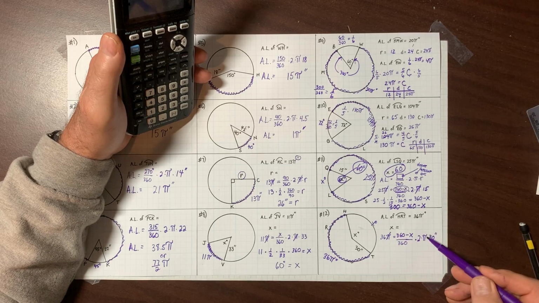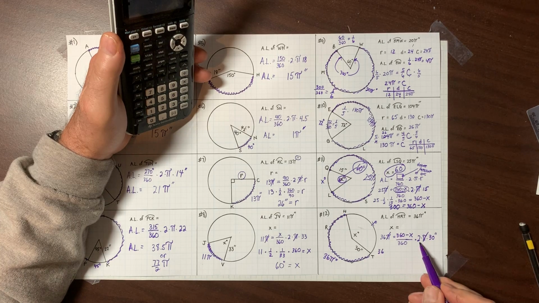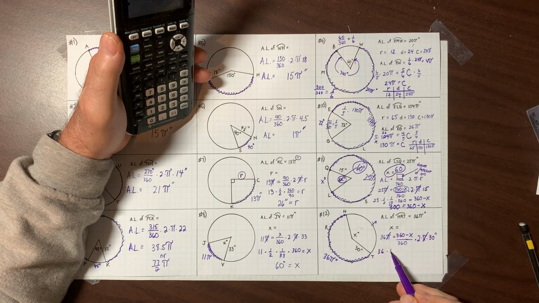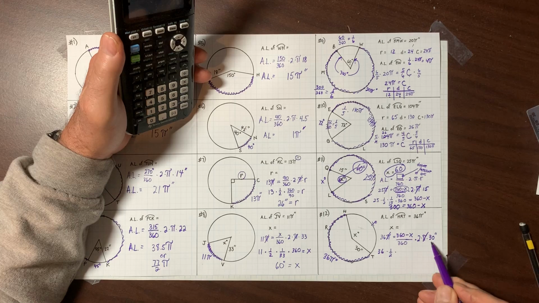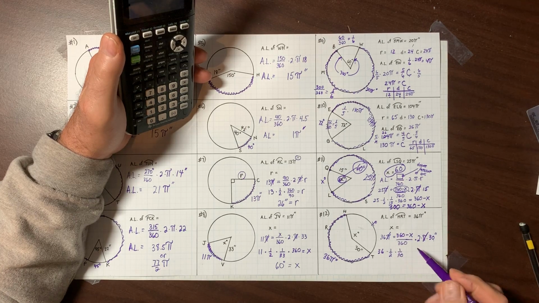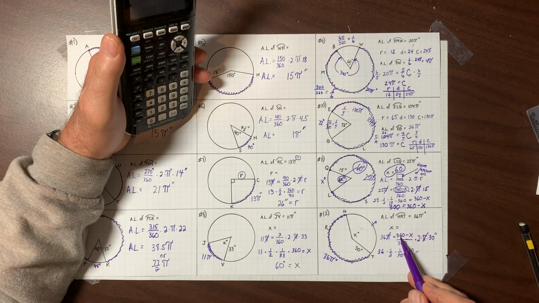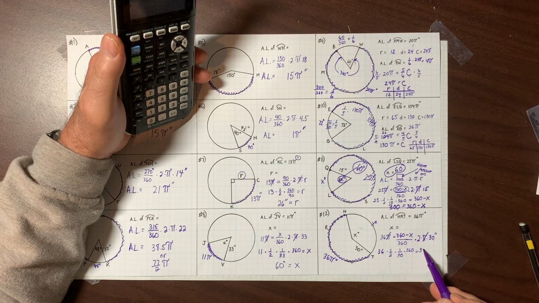The pi's cancel. I'm going to write this 36 down. To get rid of this 2, I'm going to multiply by 1/2. To get rid of this 30, I'm going to multiply by 1/30. To get rid of the 360 in the denominator over here, I'm going to multiply by 360. That would leave me with just 360 minus x over here.